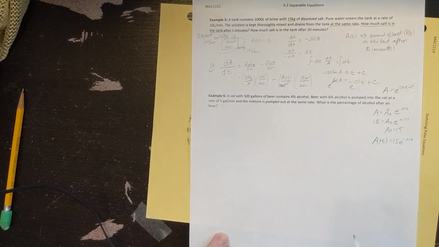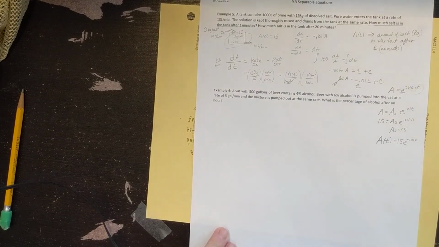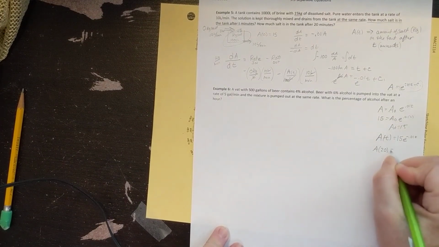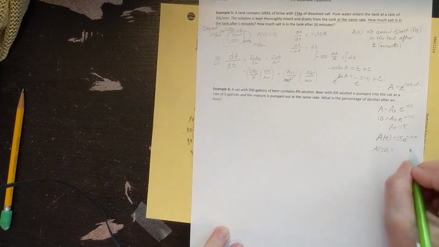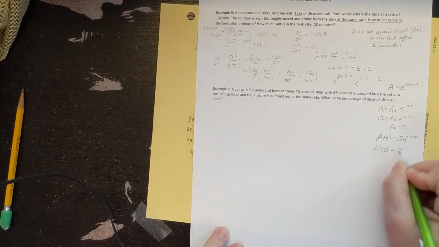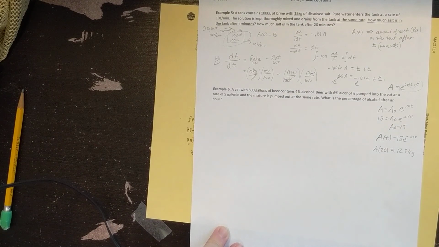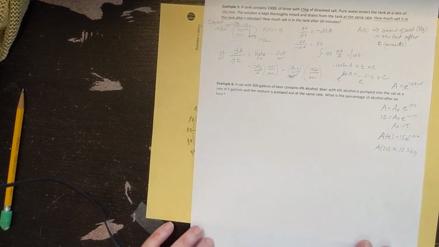So if we needed to know how much salt is in the tank after 20 minutes, we would just simply plug in 20, and when you do the math, you find that it's about 12.3 kilograms of salt. All right, one last problem here.